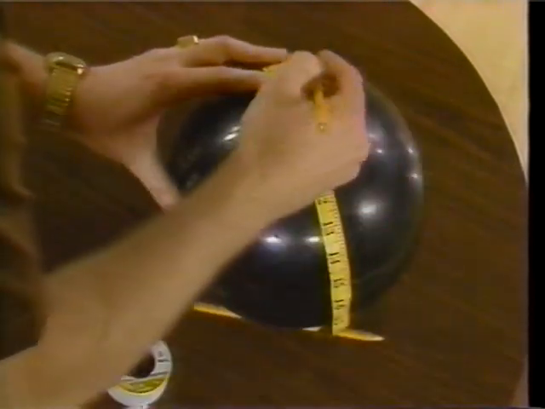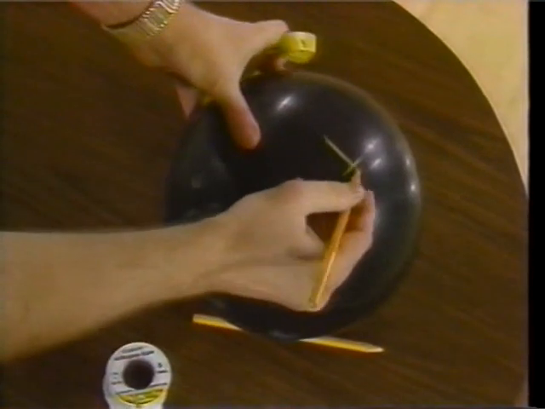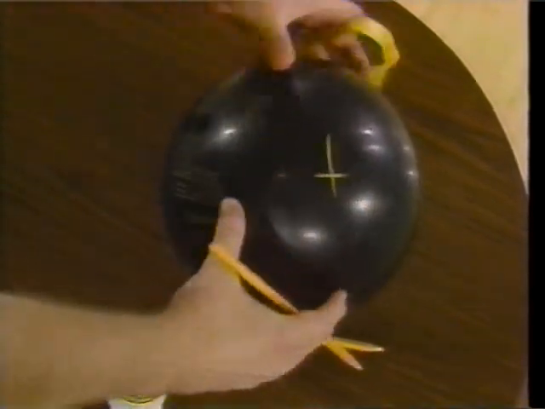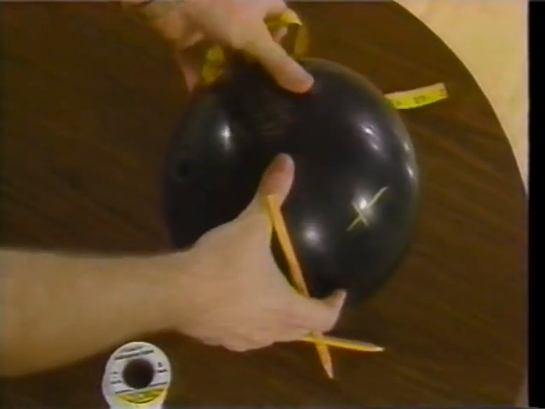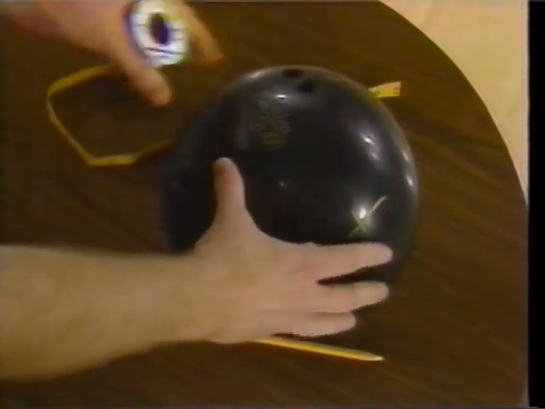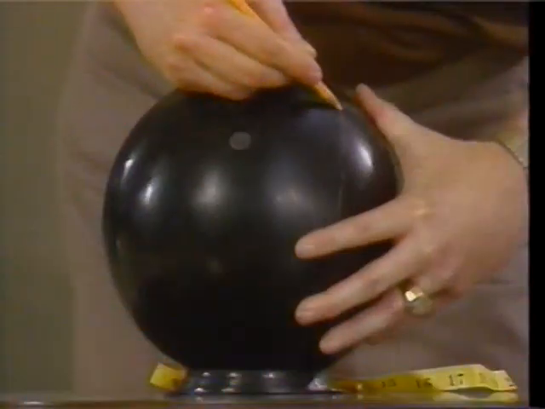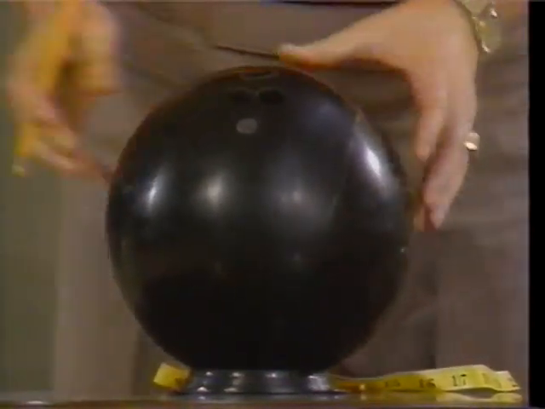And you need a little bit over 15, so we'll say it's a little bit over 7.5 inches. Now, where these two lines meet is going to be called your positive axis. Now, what we're going to do is put a piece of tape on this positive axis, and when we have it roll down the lane, we're going to see where that tape is. Now, there's many ways of finding your axis.